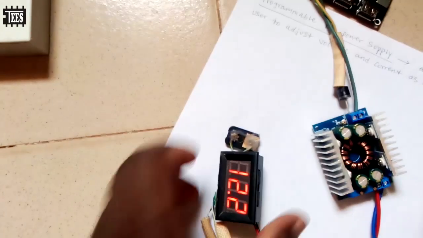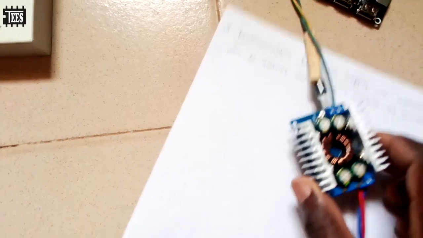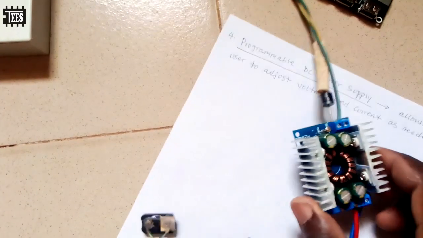Let me set it to 12 volts. So you can see, this is programmable. It allows the user to adjust the output.